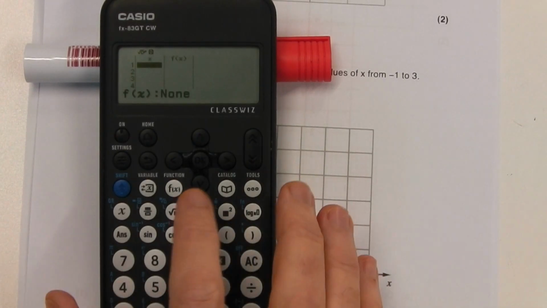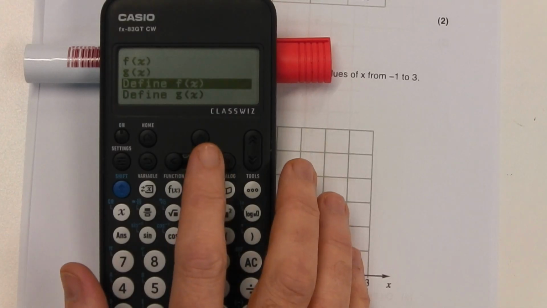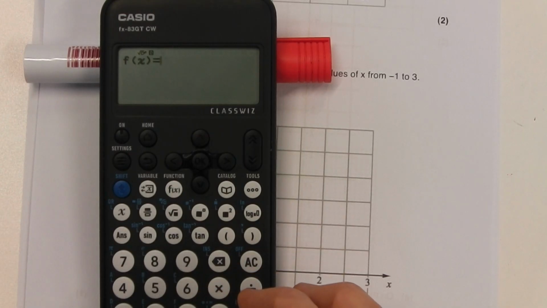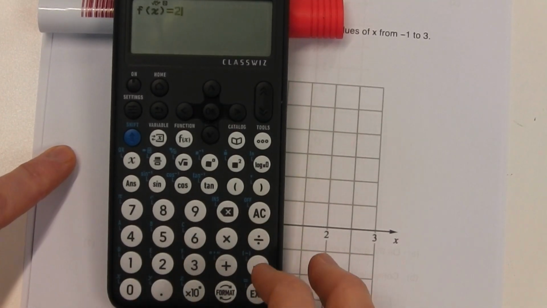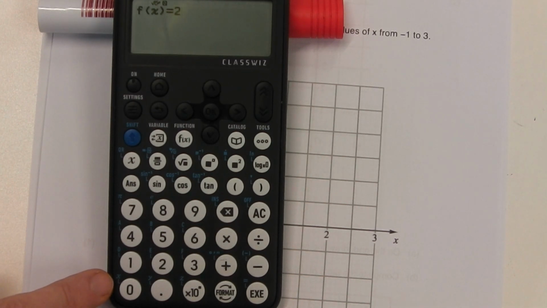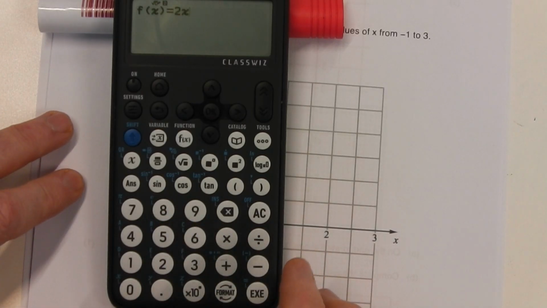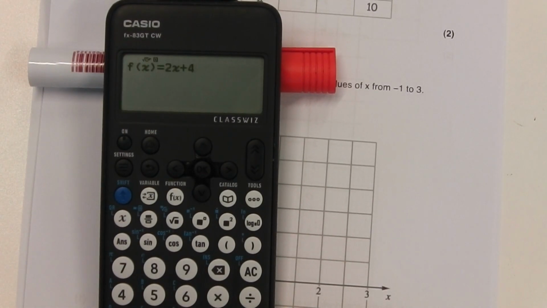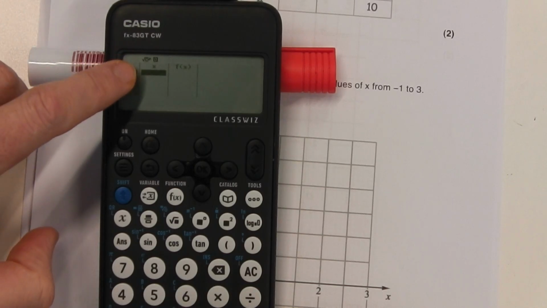Now, first off, we need a function. So we press this button here, and the easiest way is to define. So the third one down, define, and then we can type in what we need, and it's 2x plus 4. So I'm going to put my 2 in. Now, I'm not going to use the multiply sign. I need the x, and that's just above the 0 and the blue. So we press shift and 0, and we can see where the x is, and then I can put my plus 4 in. Okay, so I can see clearly there I've got 2x. So my function equals 2 times x plus 4.